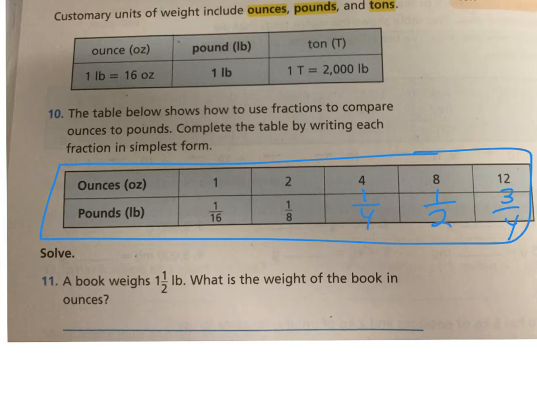Okay, let's look at number 11. A book weighs 1.5 pounds. What is the weight of the book in ounces? So we're going to find out how many ounces that is. We're going to break it up into the whole number and the fraction. 1 pound equals 16 ounces. So we have 16 ounces plus half a pound. We look up here, and half a pound is equal to how many ounces? That would be 8 ounces. 16 plus 8 equals what? Well, 16 plus 4 is 20, plus another 4 is 24 ounces. See how we do that?